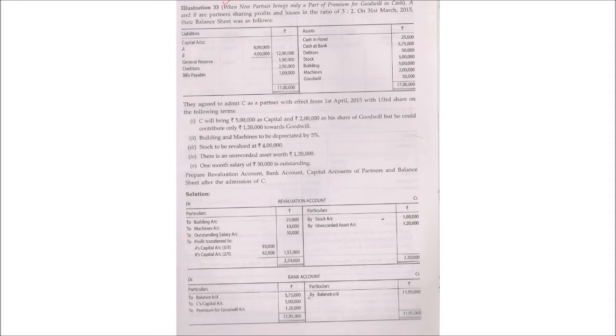Next, stock to be revalued at rupees 4 lakh. So the old value of stock is 3 lakh, so 1 lakh rupees increased. Whenever we are revaluing an asset, if its value is increasing, it is a revaluation profit. So it will be shown on the credit side of the revaluation account. 4 lakh minus 3 lakh, 1 lakh rupees we will show in the revaluation account.